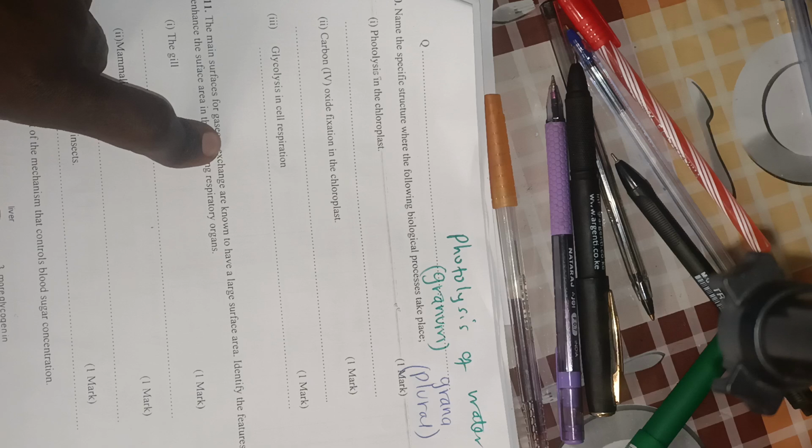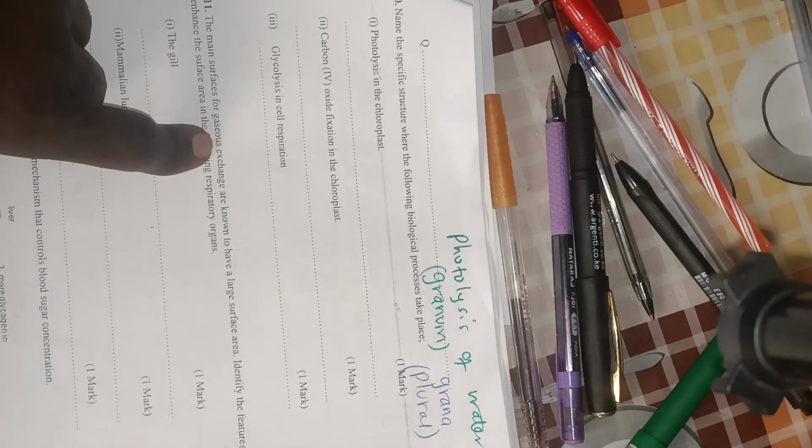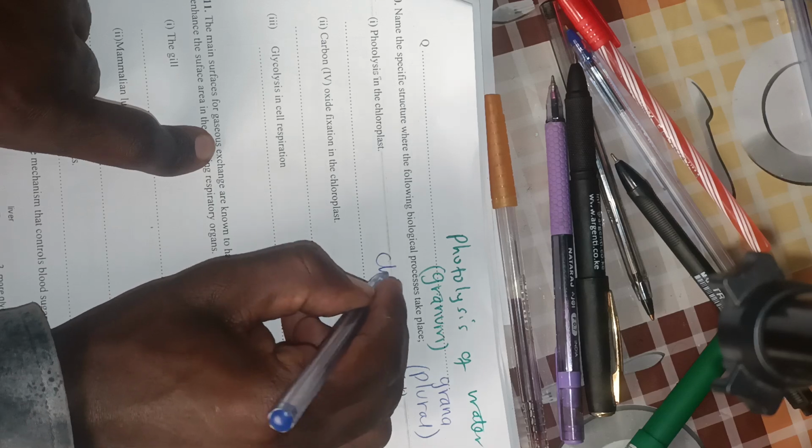I actually told you that an organelle is a structure within a cell. If I look at a cell of a plant, more specifically in the leaves, I'll find a chloroplast. A chloroplast has a structure within it called a granum. Grana, if there are many.